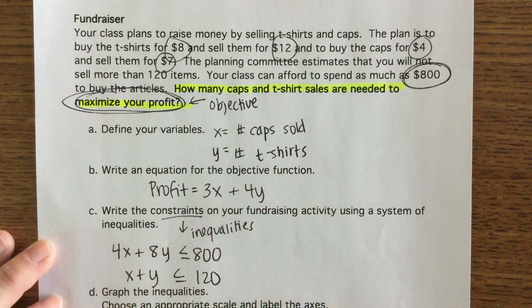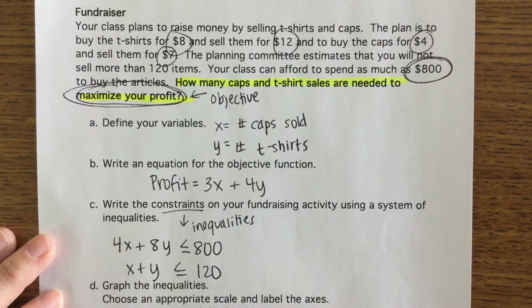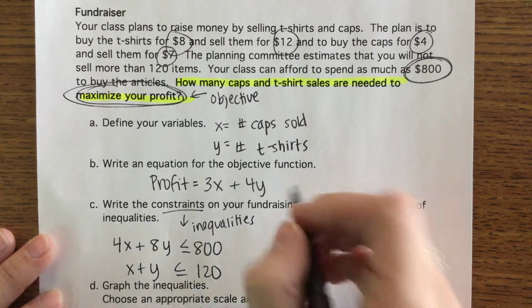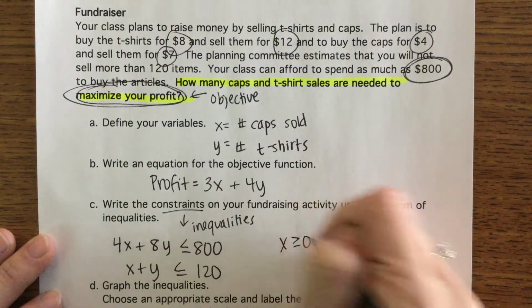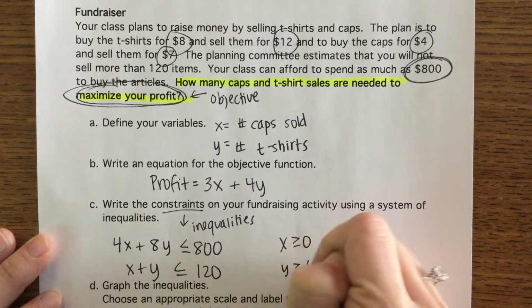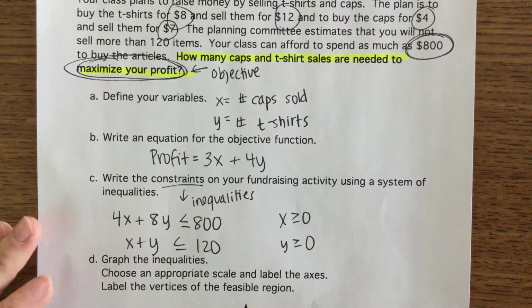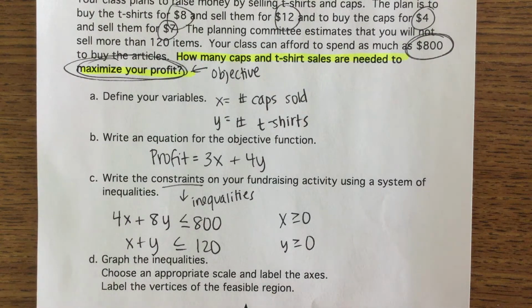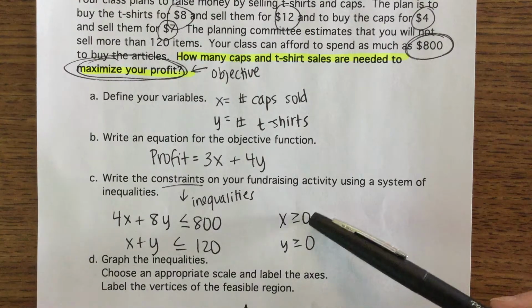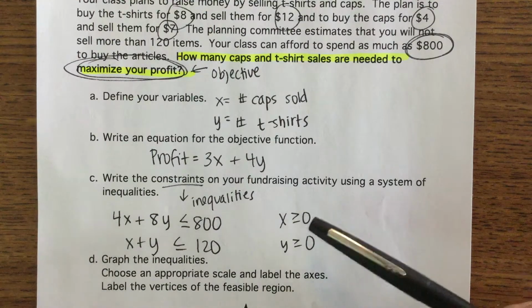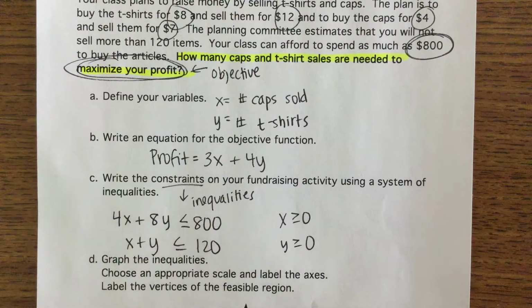120. Now, there's two other inequalities that you're always going to have that a lot of people forget. You must have X is greater than or equal to 0 and Y is greater than or equal to 0. Why? Where do those come from? Miranda? Because there's a possibility you won't sell any of them. You won't sell any of them, and we want to make sure X and Y are not negative. It wouldn't make sense to sell a negative amount of something.